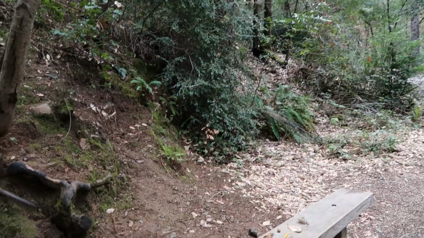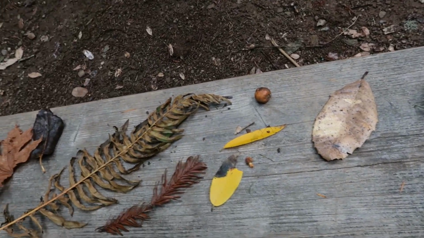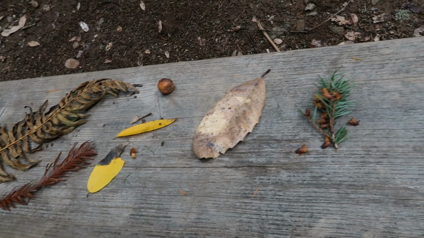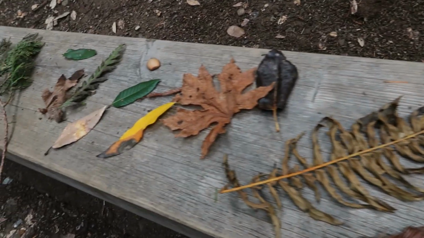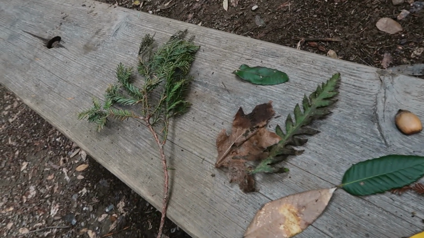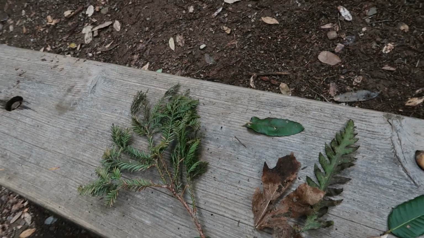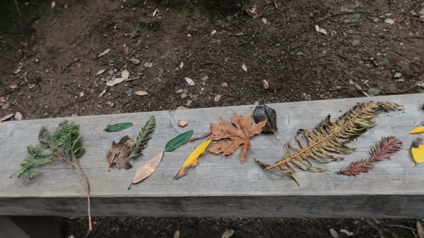I'm just going to pan you over the leaves that we found. Look at all of that color, and diversity, and shape, and structure. Hopefully you found some equally cool stuff out and about while you were exploring. Alright, so these are the leaves that we're going to look closer at in the next couple minutes.